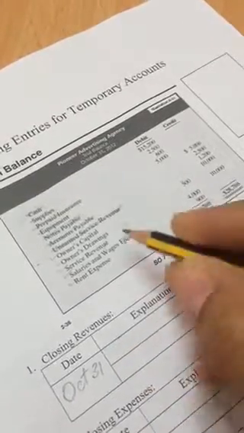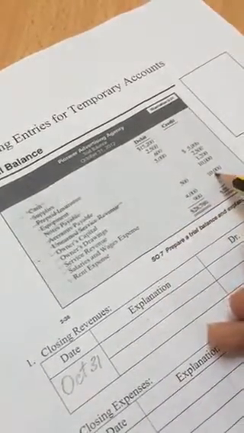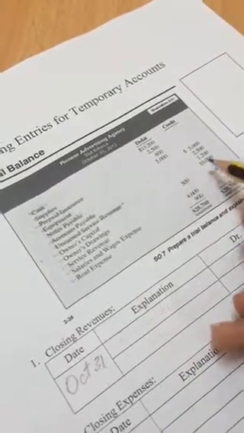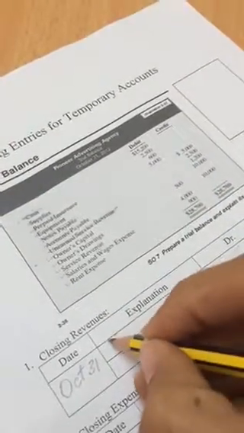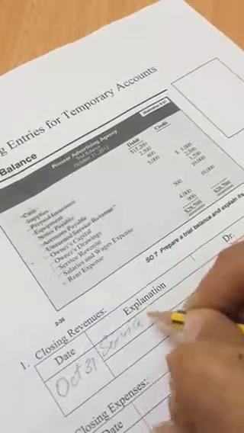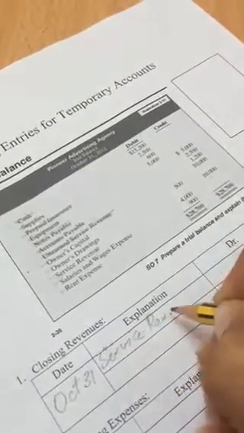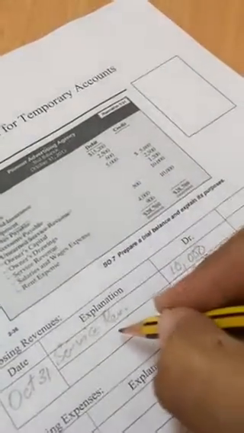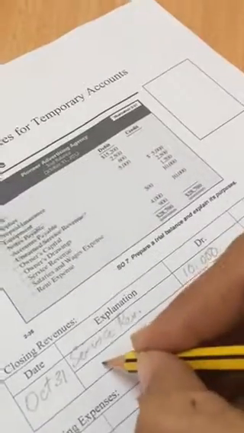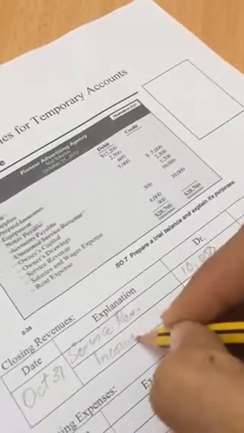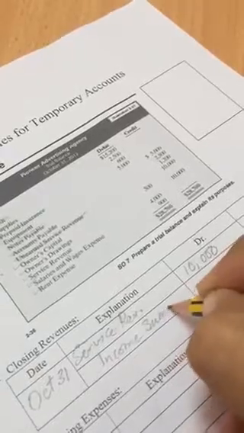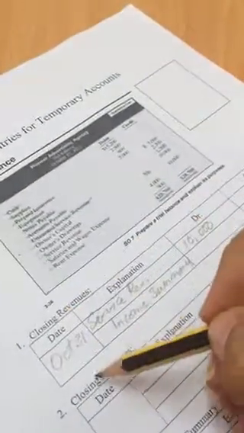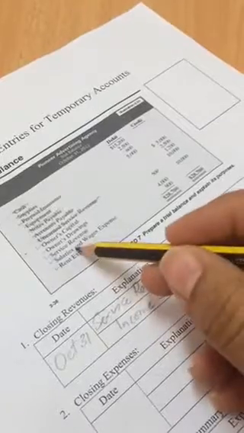So I'll write the date, October 31st, and close the revenue. Revenues carry a credit balance, and it should be on the debit side. So debit service revenues 10,000, and I close it to a key account, a new account called income summary, with 10,000.